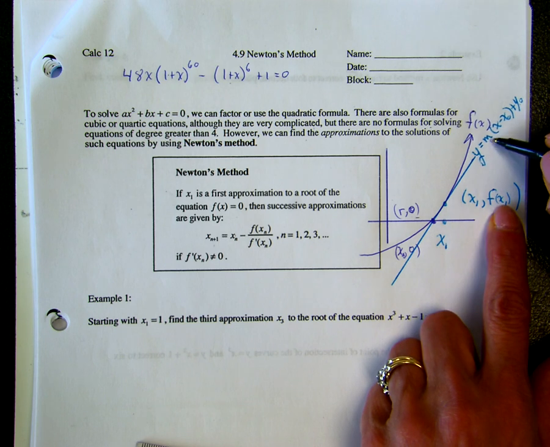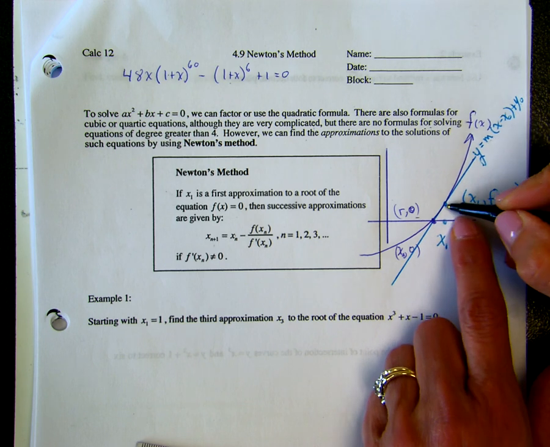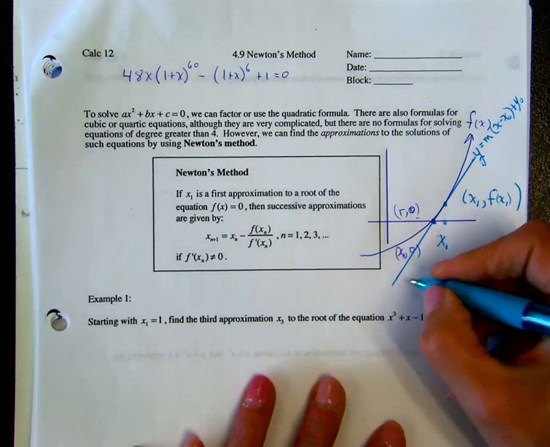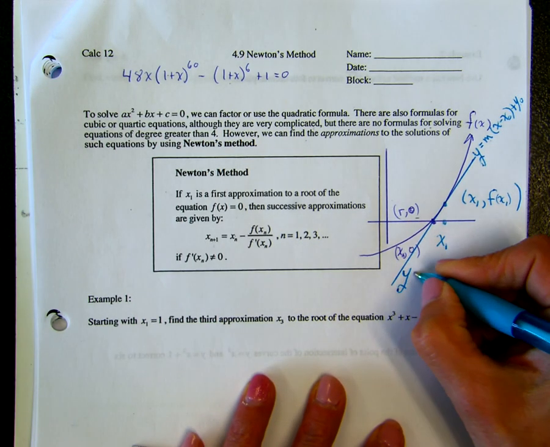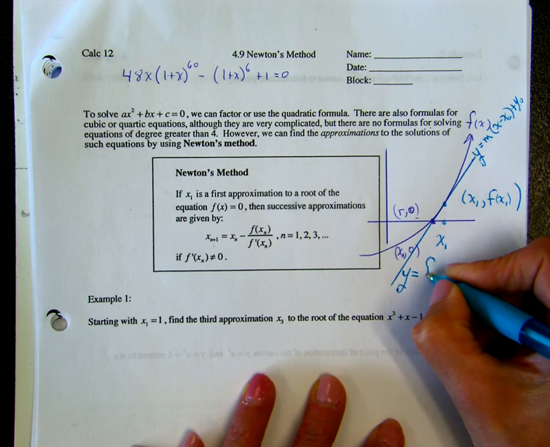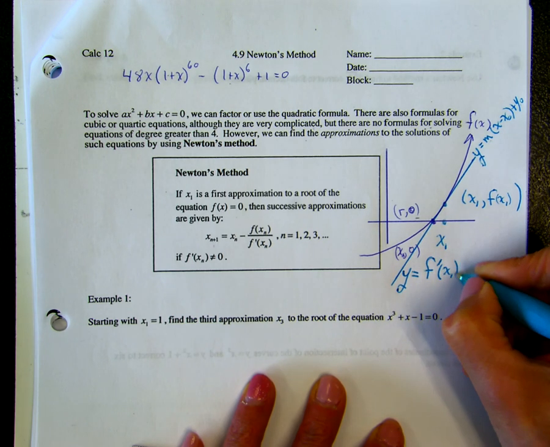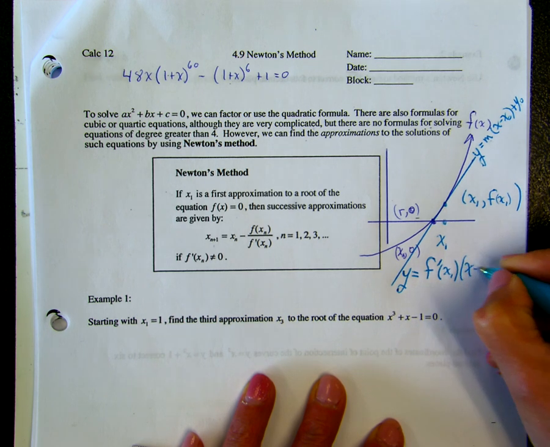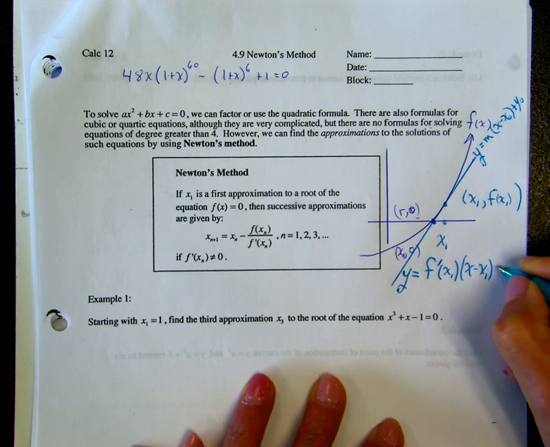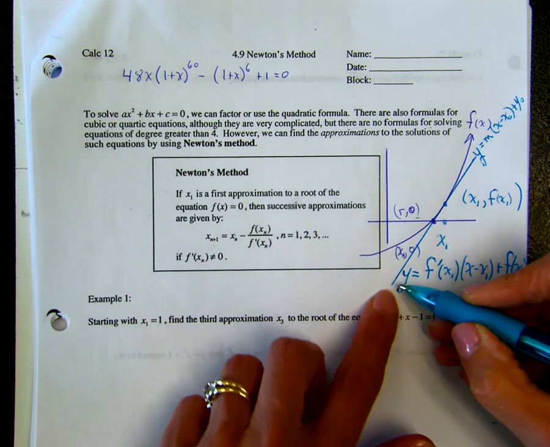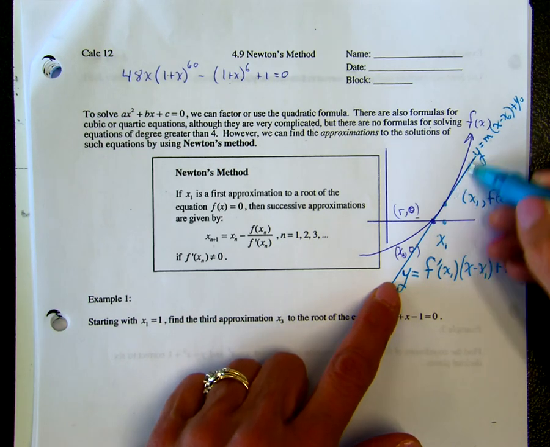Well, the slope of this line is the derivative at this point. So the equation for this line can be simplified or maybe complicated by writing it this way: f prime at x1 times (x - x1) plus the function at x1. So that's the equation for this line right here.